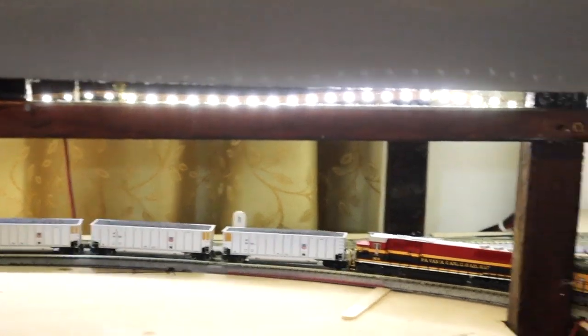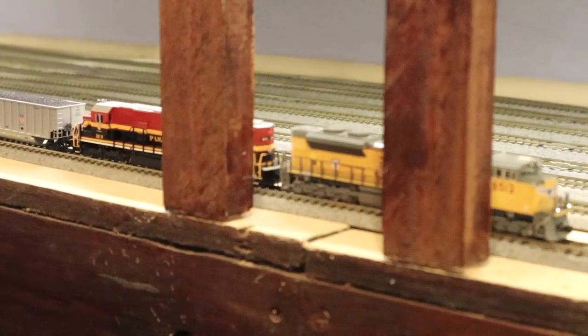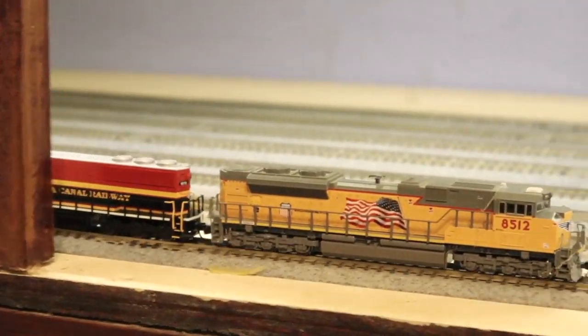And here it arrives back in staging, and that completes its run from east to west for now.